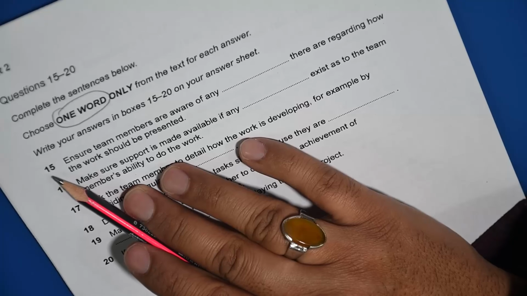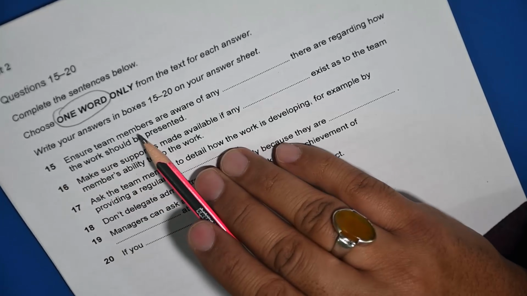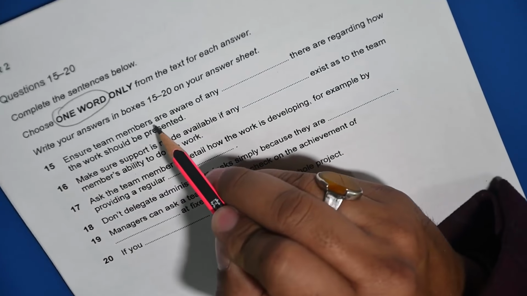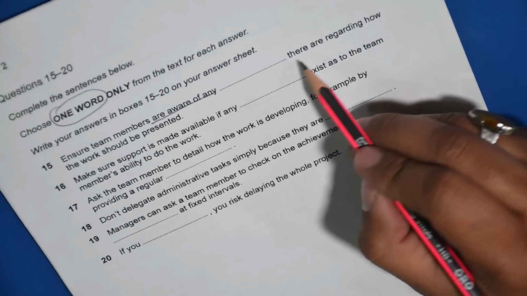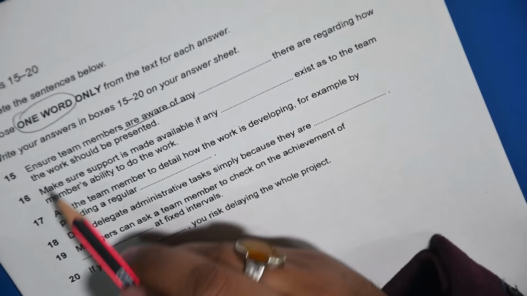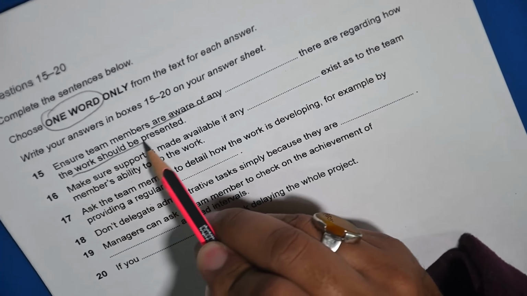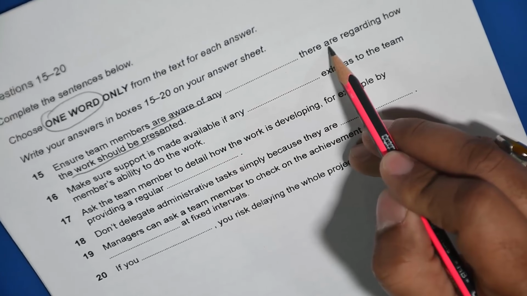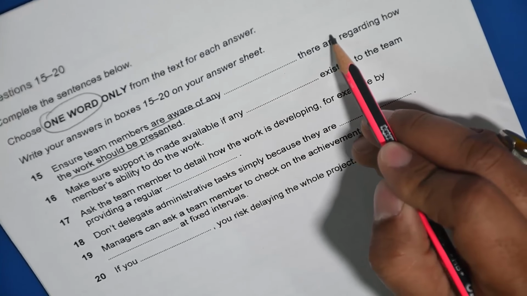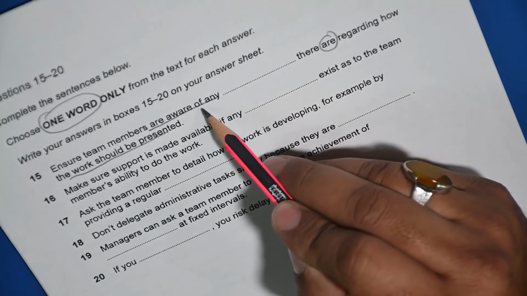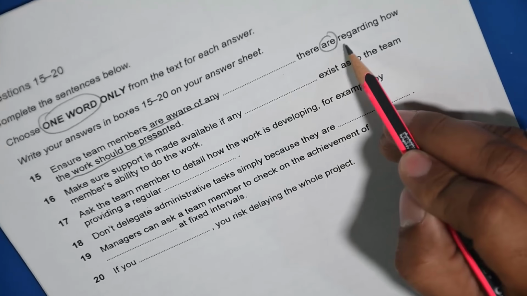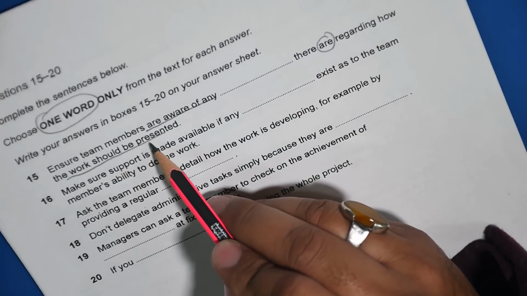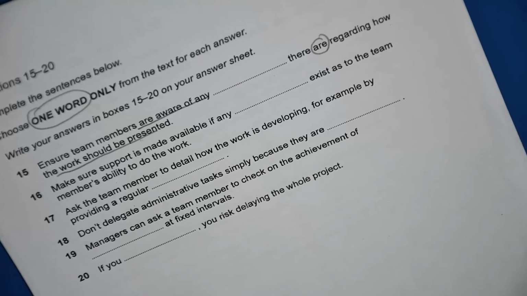Okay, question number 15. Ensure team members are aware of any dash. Now, team members are aware of any means there is something team members are aware of. There are regarding how the work should be presented. Now, that thing is there are, any dash, there are means it can be plural. Aware of any dash, the answer is going to be a plural noun, right? There are regarding how the work should be presented. So the questions and answers are going to be in the same order.